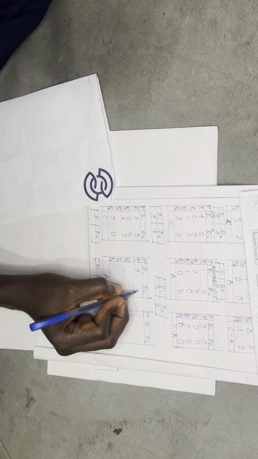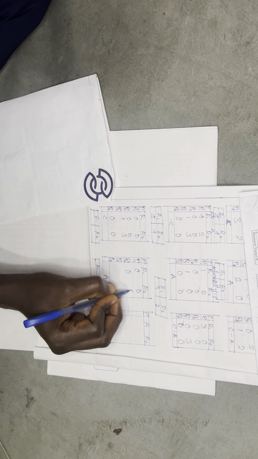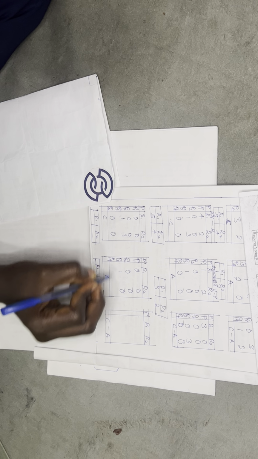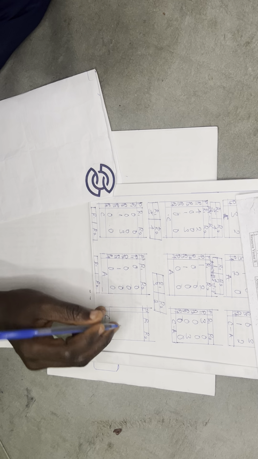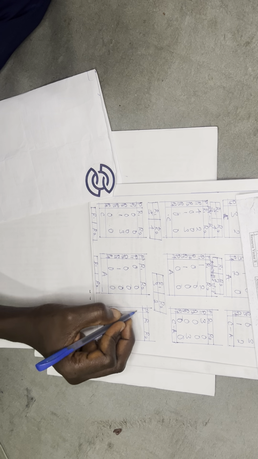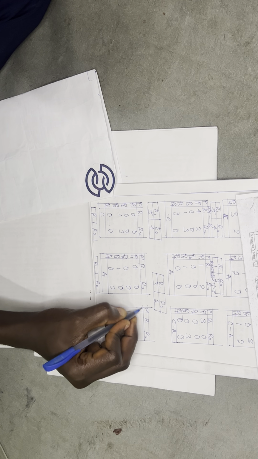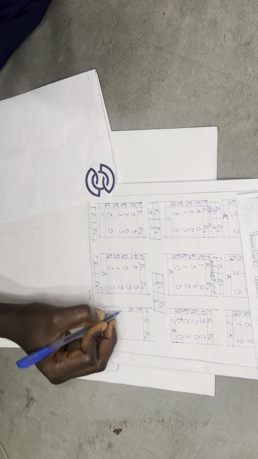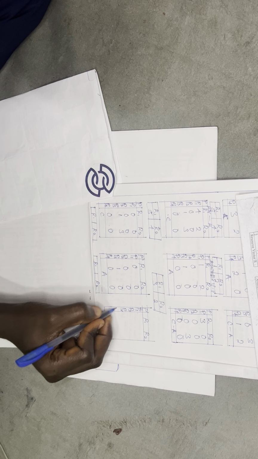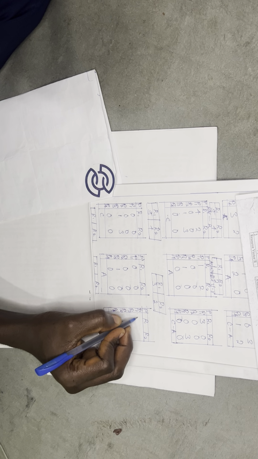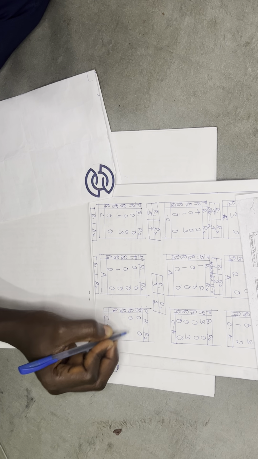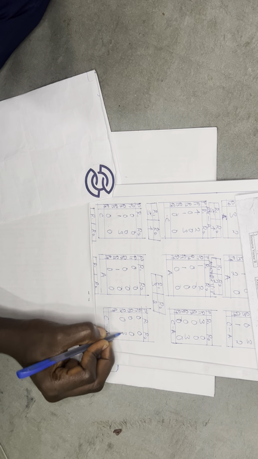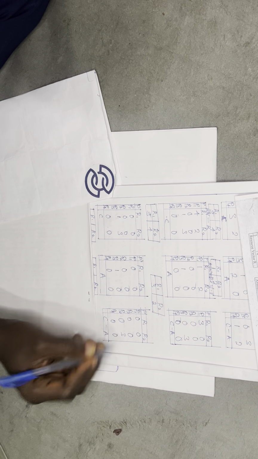Here we have 0, 0, 0, 0, 1, 0, 0, 0. And next, our need matrix: we have P1, P2, P3, and P4. Since process 1 has finished execution, we have 0, 0, 0, 3, 0, 0.